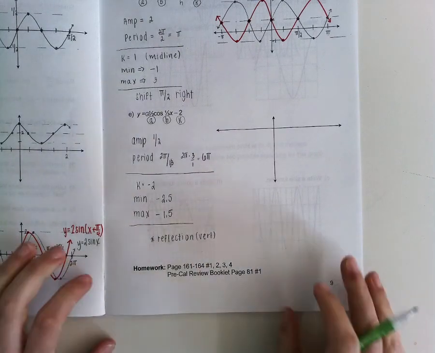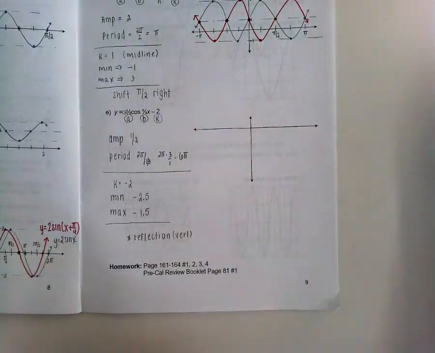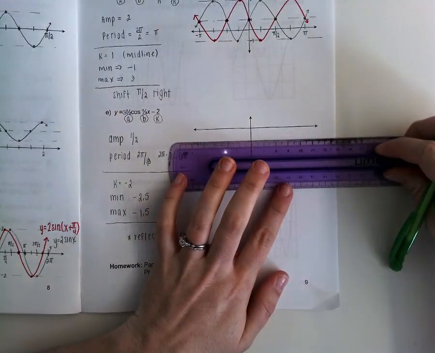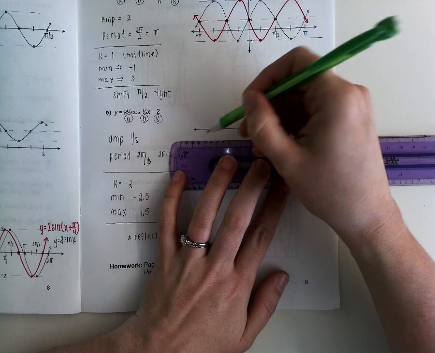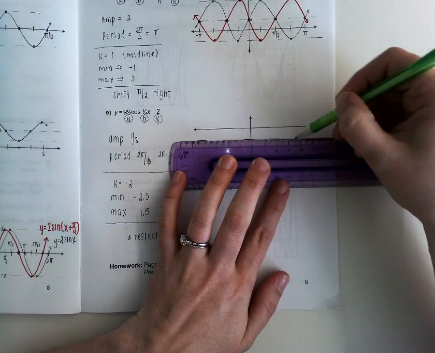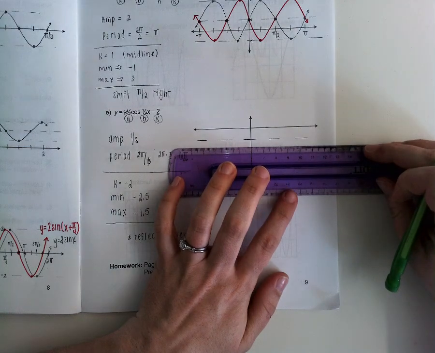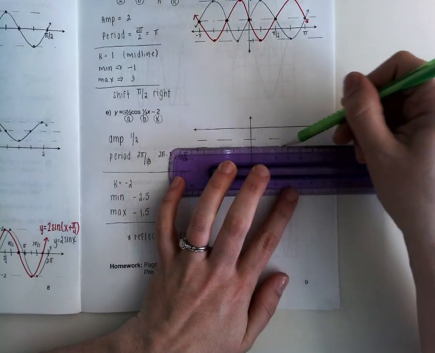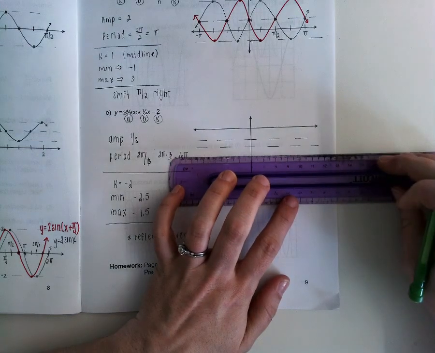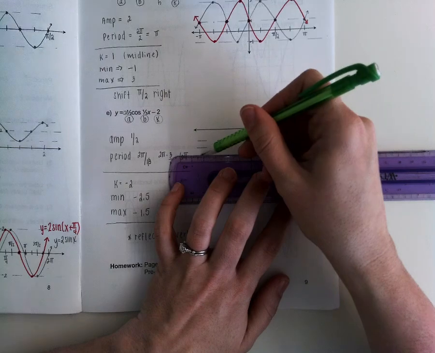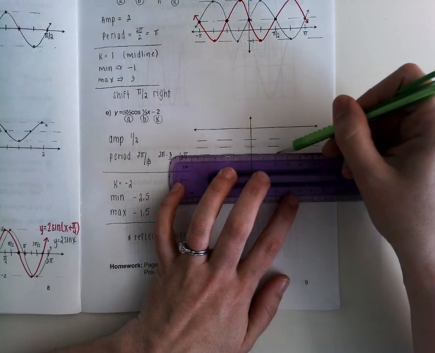So I'm going to go over to my grid, and I'm going to put in what I know so far. So -1.5, -2. Again, where you place these is tricky when you don't have a grid to work with, so just do your best to estimate.